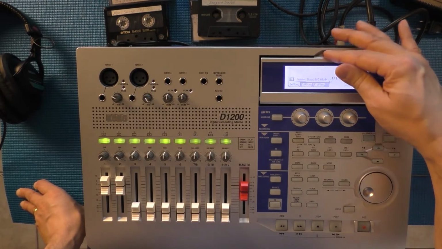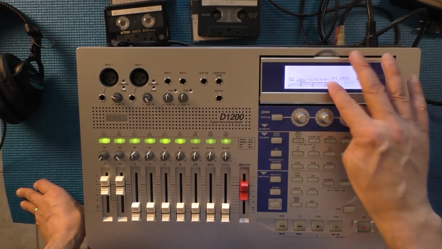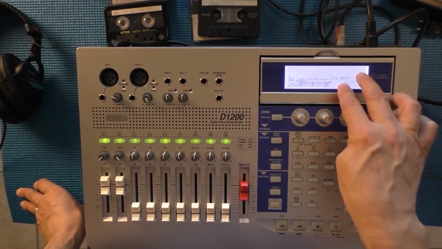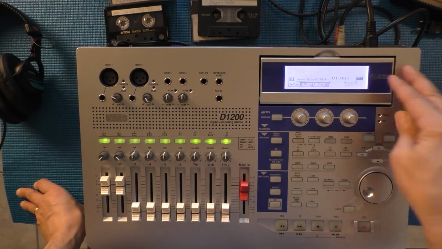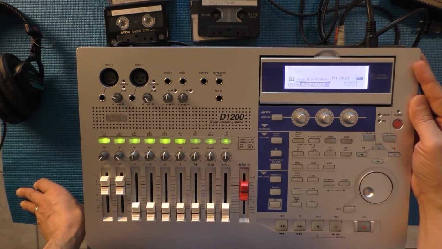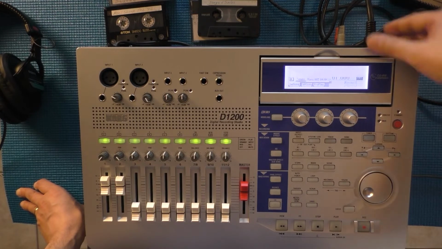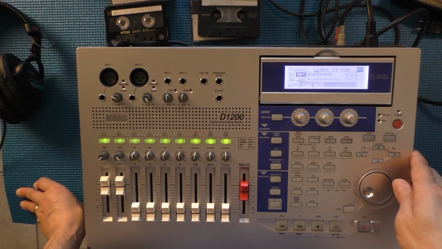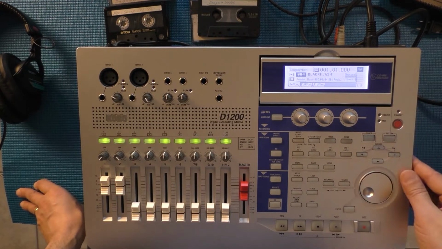Okay, a problem with this machine is that the screen is going out, or something inside of it. Something inside this machine, maybe something with a connection, is causing the screen to malfunction. So I'm going to restart the machine and we'll see if that fixes it. Alright, that looks a lot better.